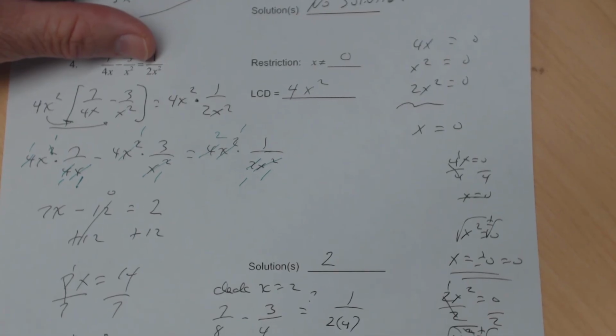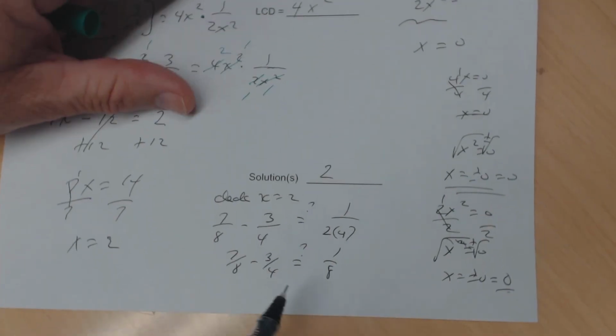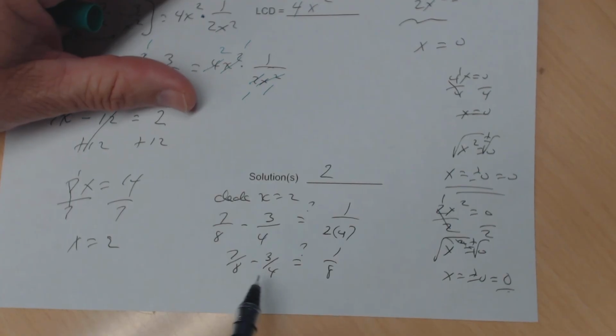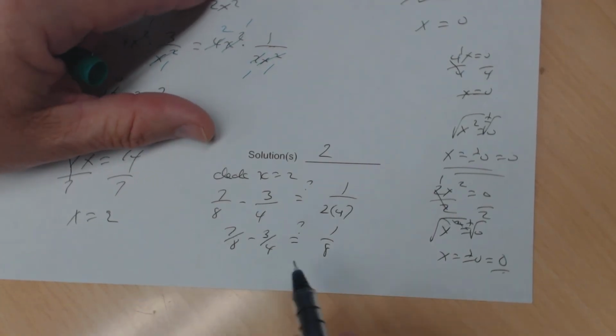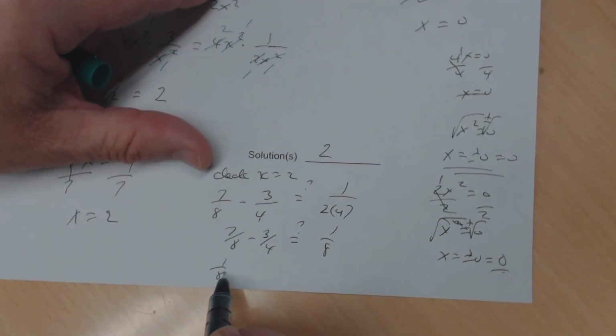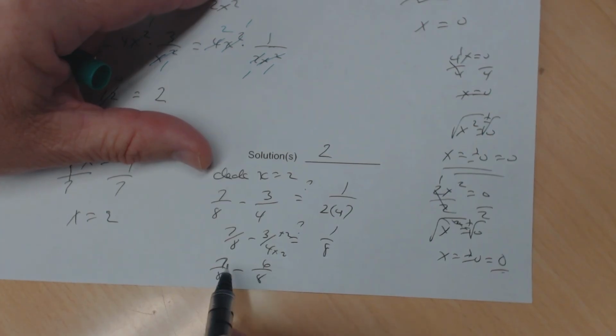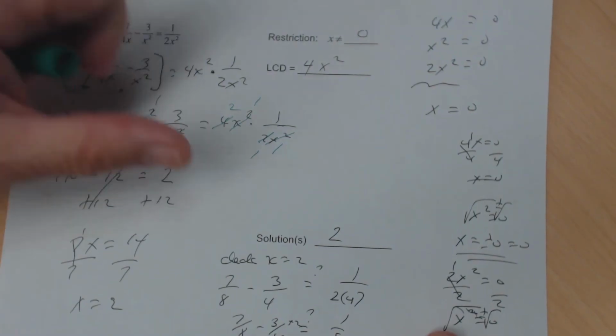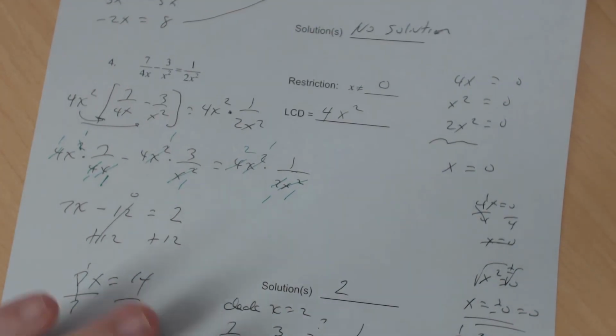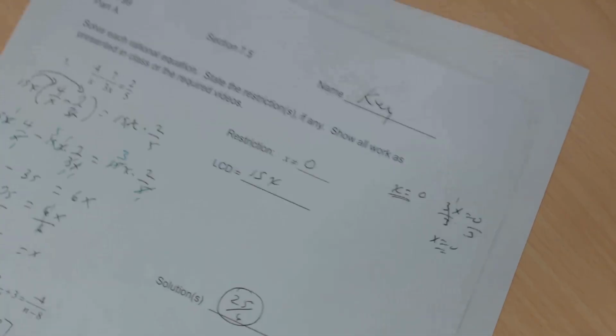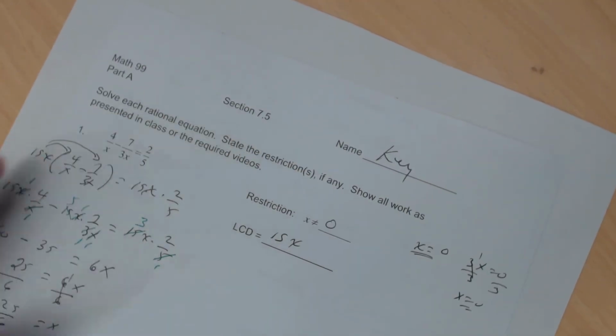So the question is, is 7/8 subtract 3/4 the same as 1/8? Well, the LCD is 8, and you can use your calculator, but the LCD is 8, so I get 7/8 minus, times 2 times 2, so 3/4 is the same as 6/8, and 7/8 minus 6/8 is 1/8, and that's what you wanted. Okay, so 2 is the solution. All right, so that takes care of the key to 7.5, Part A.